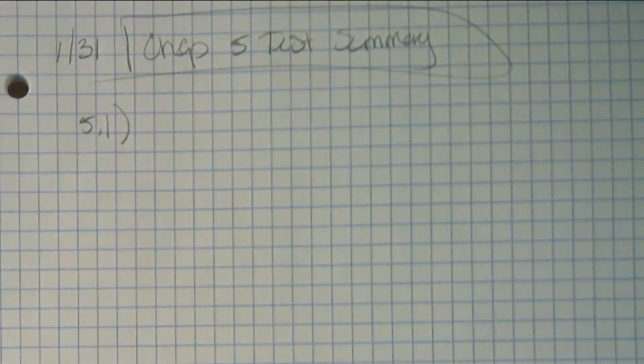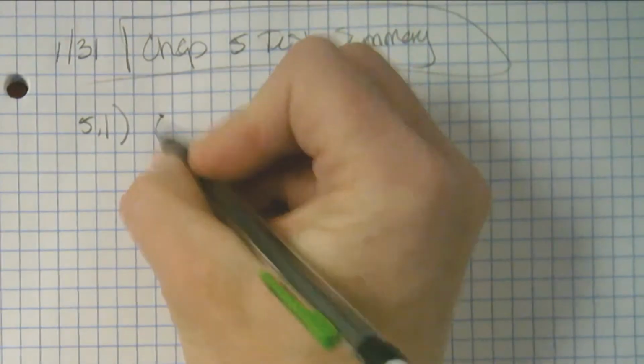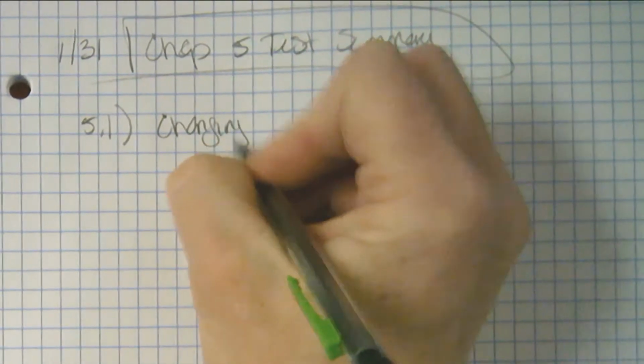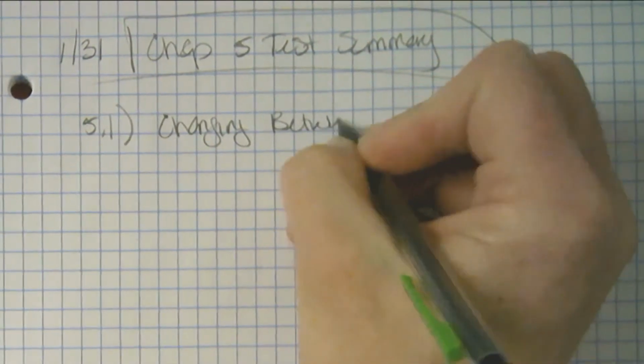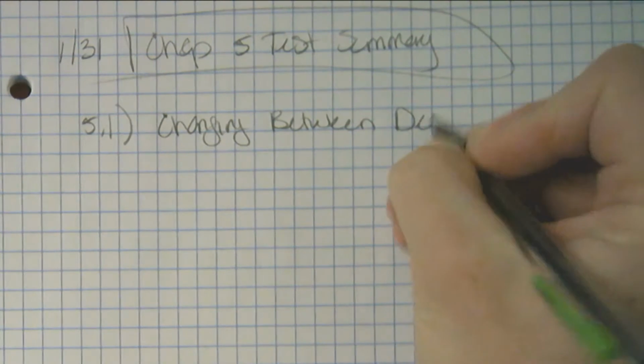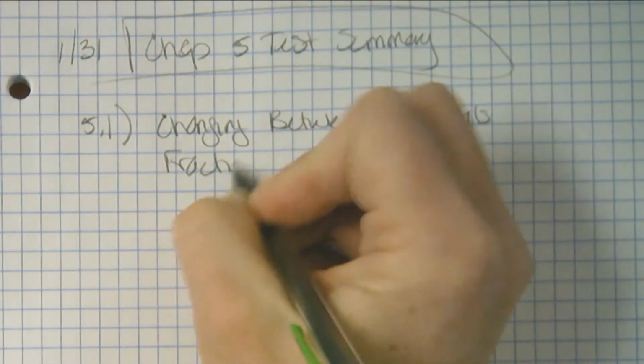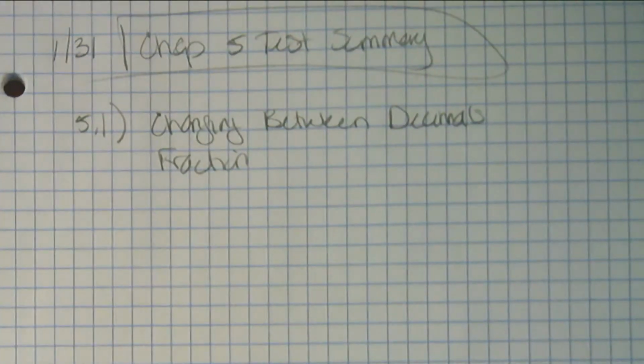We were changing between decimals and fractions.